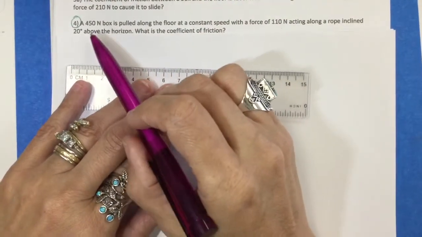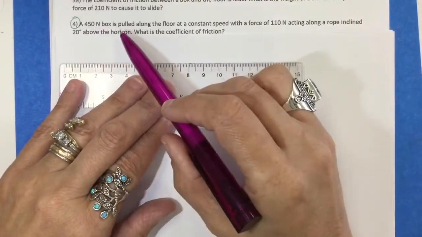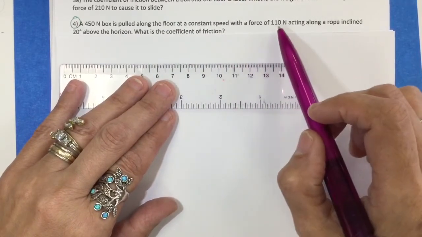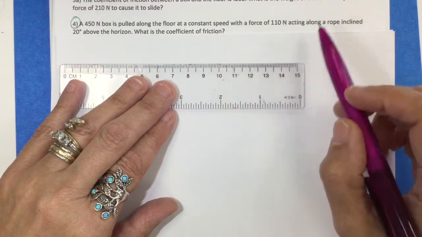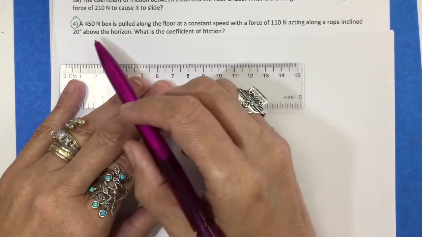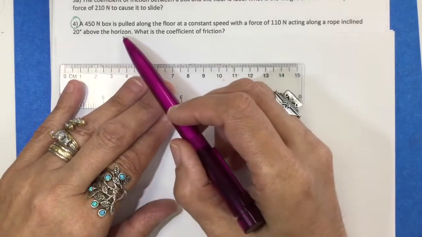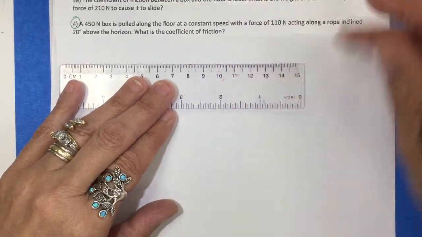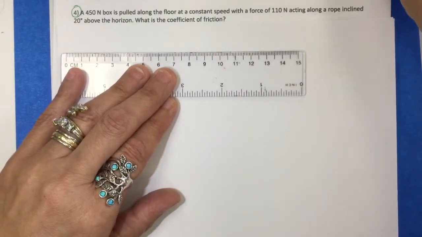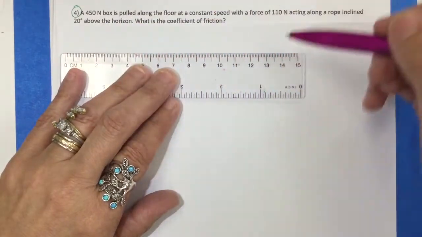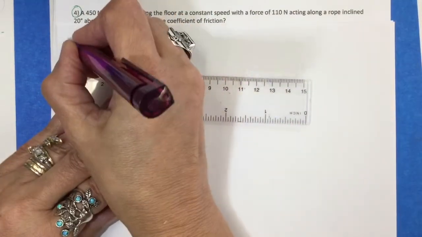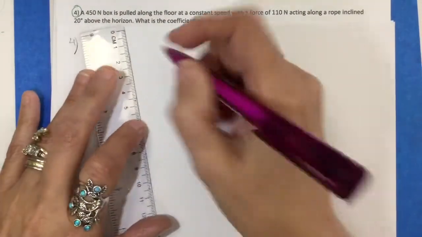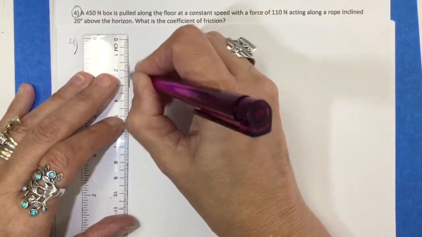Problem number 4. A 450 newton box is pulled along the floor at a constant speed with a force of 110 newtons, acting along a rope inclined 20 degrees above the horizontal. What is the coefficient of friction? So first, we are going to translate this story into a diagram. So number 4, and we are going to draw a box.